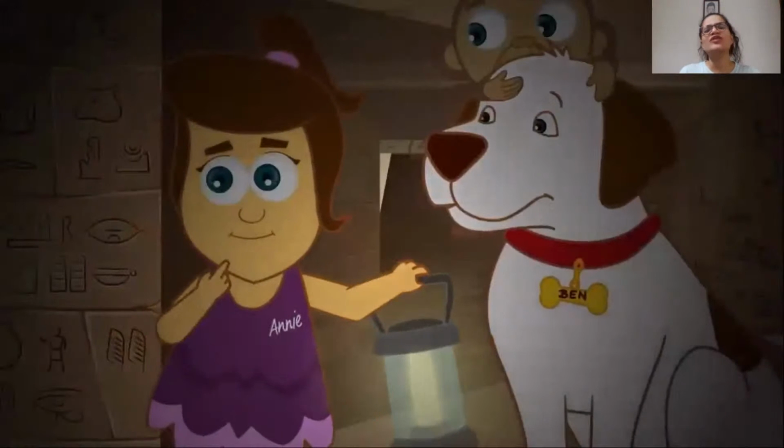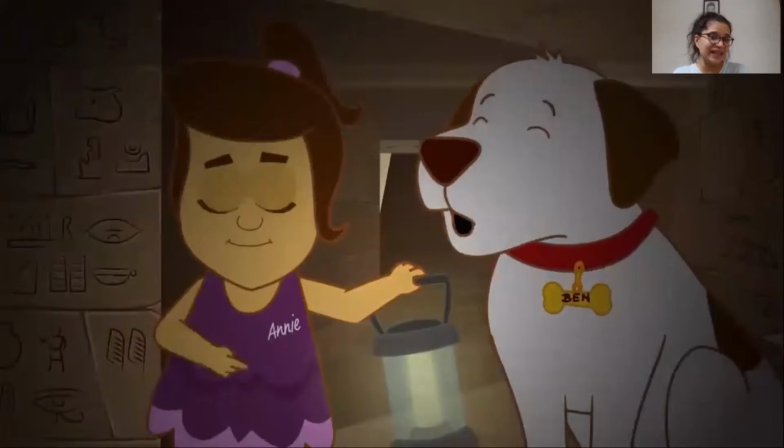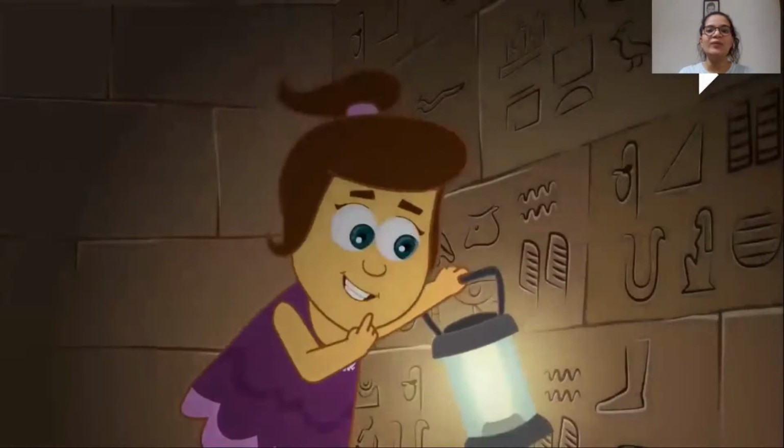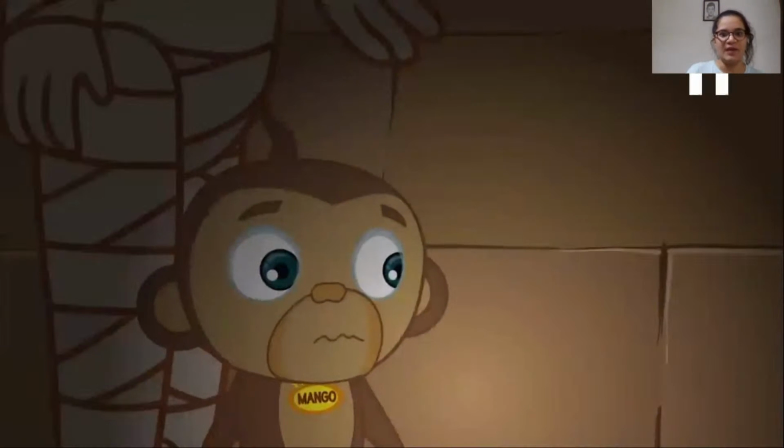And suddenly, the door just got shut and they were in complete darkness. Ben was okay, but Mango got very scared. He's like, don't worry, I have my emergency light with me. Ben was like, how are we going to get out? The door is shut, there are no lights. And he's like, don't worry. I think if we try to understand what they have written, we will be able to find our way out. Mango was so scared, he just wanted to get his back stuck to a wall and sit down.